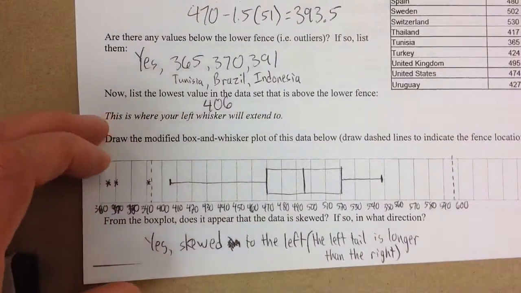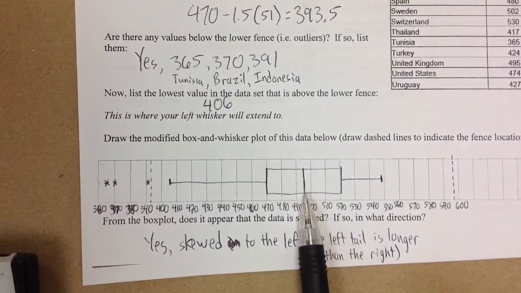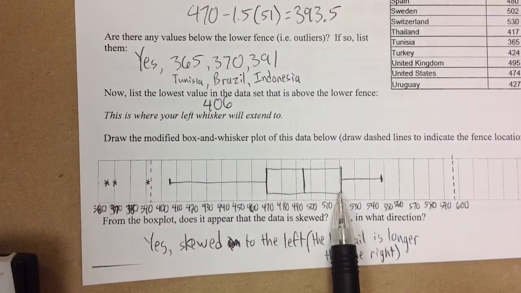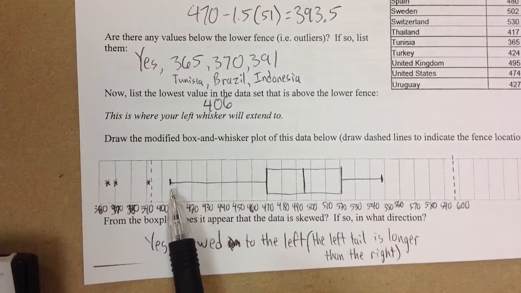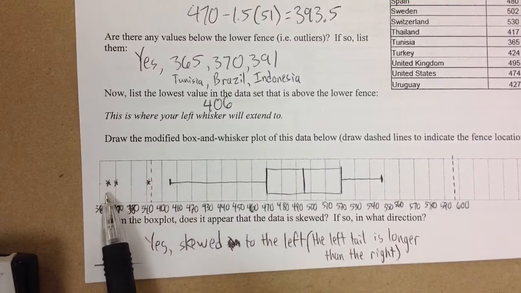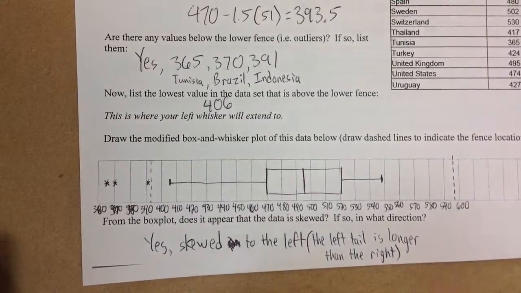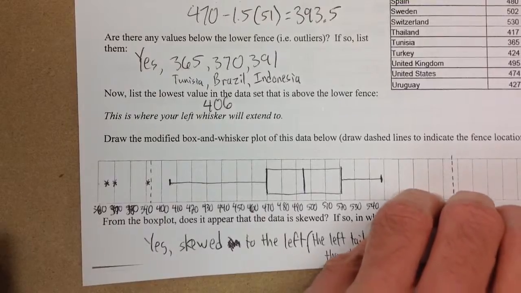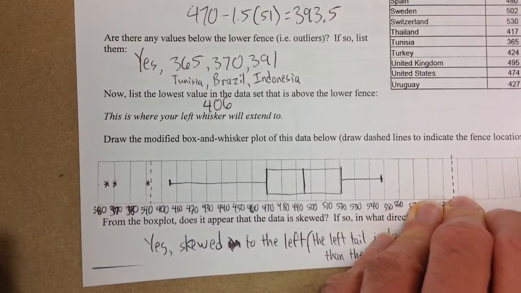Great. So box and whisker plots, handy. You can tell exactly where the median is, where the quartiles lie, where the min and max is. Actually, this is the lowest number that's not an outlier. This is the true min. You can tell skew. You just can't tell modality, mean, or the mode. Great. Moving on.